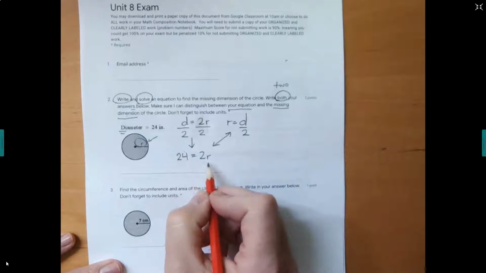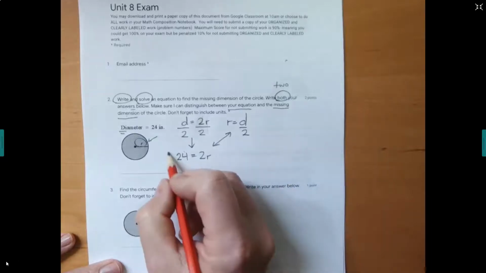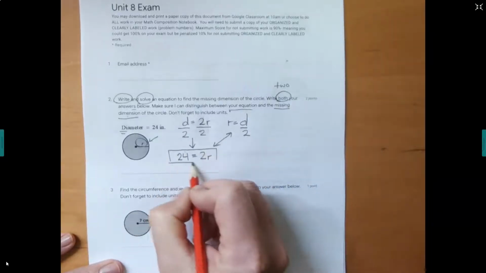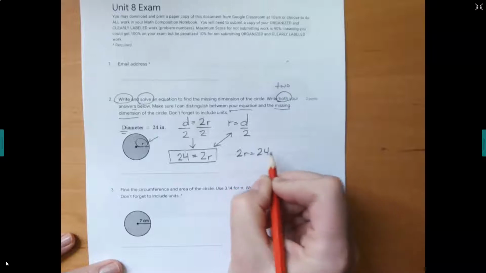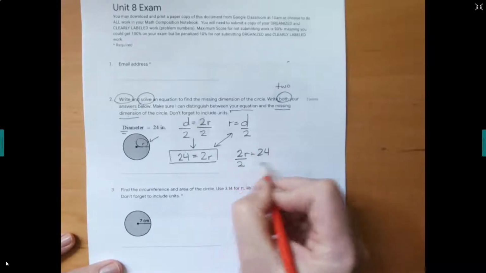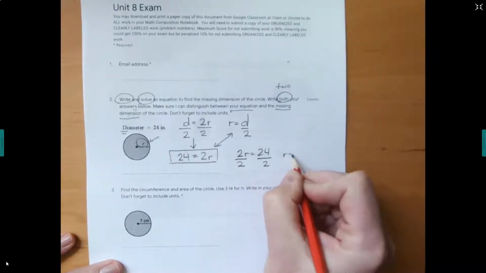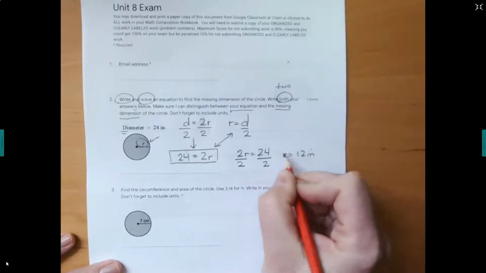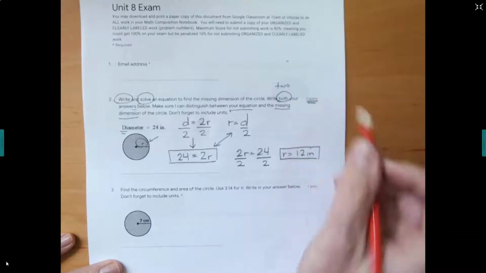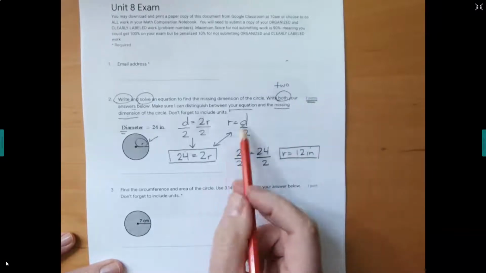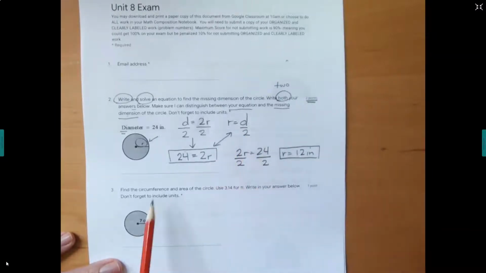Alright, so now if we have this, how do we solve this? This is one part of our answer. And then if I'm going to solve 2r equals 24, I'm going to divide by 2 and divide by 2, and r equals 12 inches. That's my second part of my answer. So for your 2 points right here, you had to have both of those, or one version of the equation.